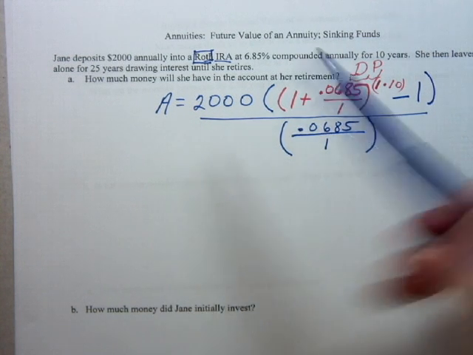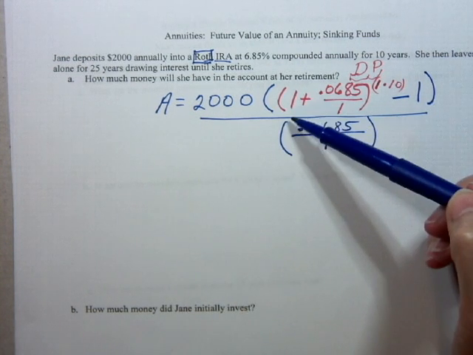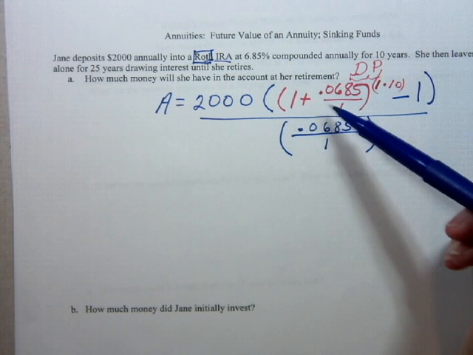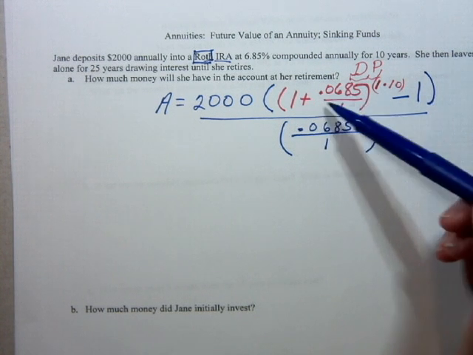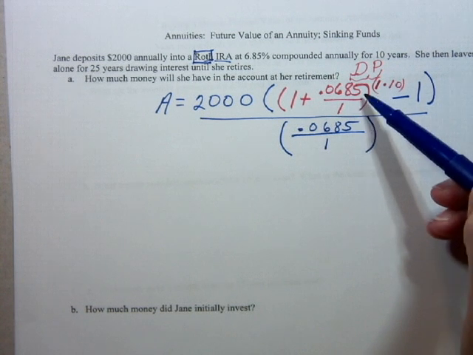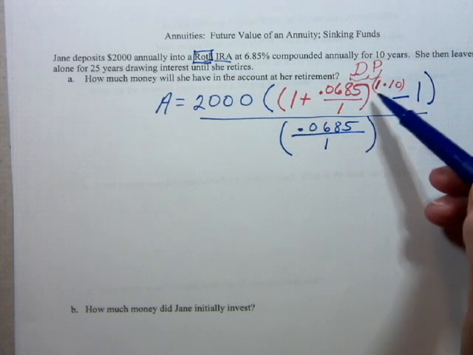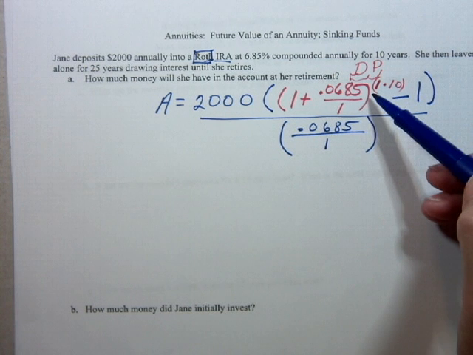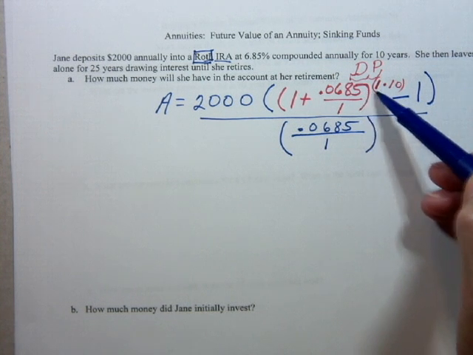2,000, open parenthesis, 1 plus 0.0685 divided by 1, end parenthesis, to the, so if you have to hit x to the y or y to the x, you do that. If you hit the little caret, do that.